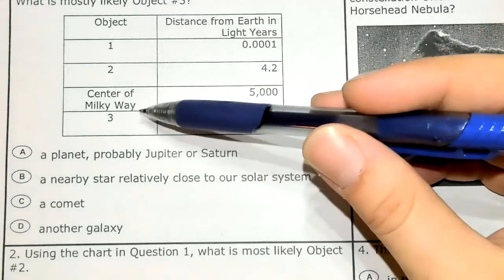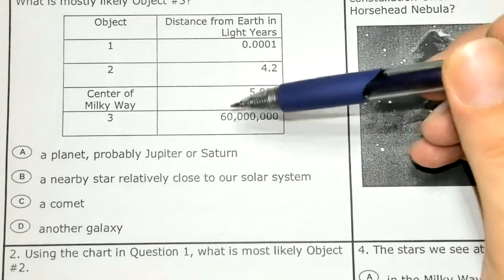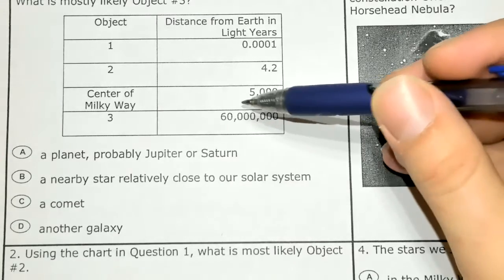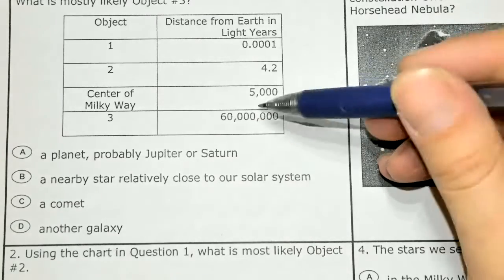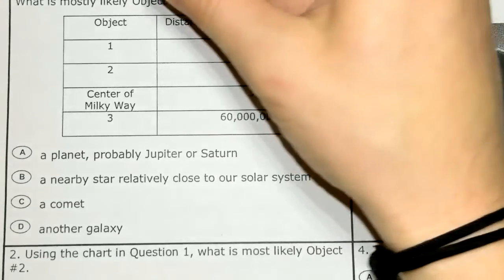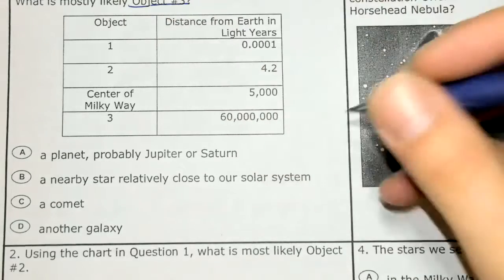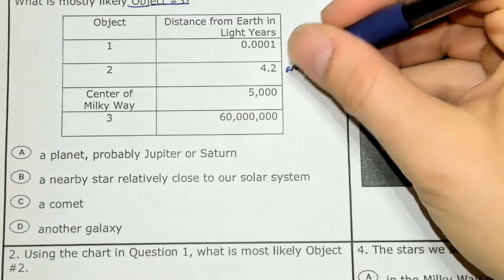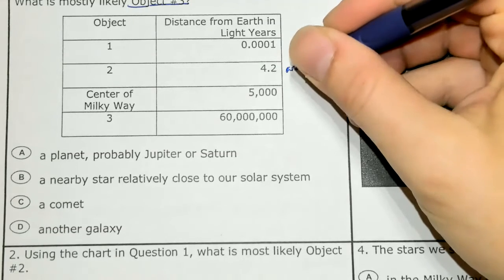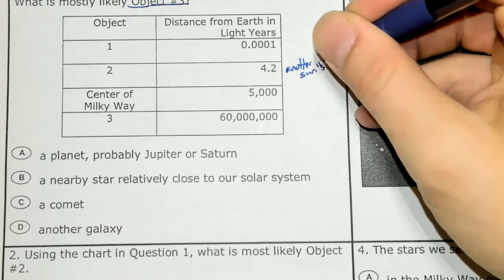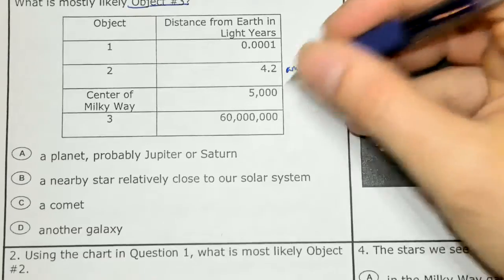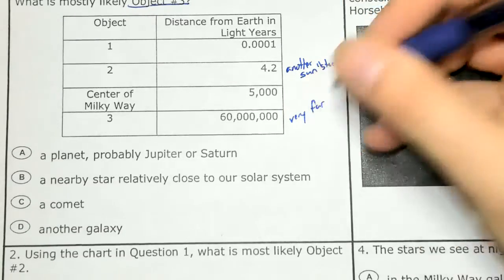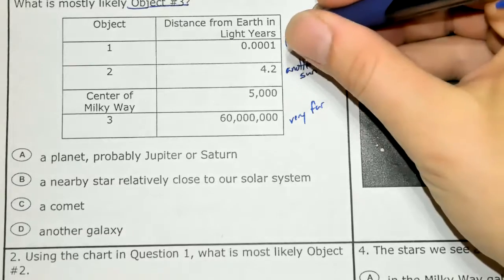And then down here, we have something that's 60 million light years away, okay? That's a long distance. That's going to have to be something very, very far away. And it asks us, what is object 3 in this chart? So first off, let's try another sun down here, aka star, center of our Milky Way galaxy, and this is very far away, okay?